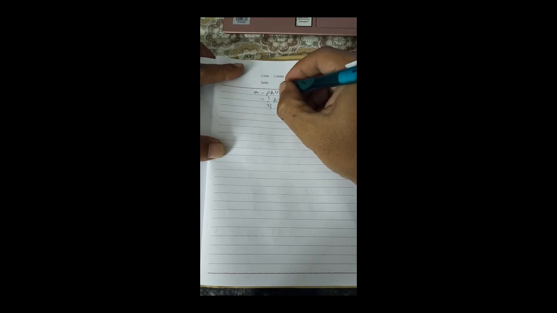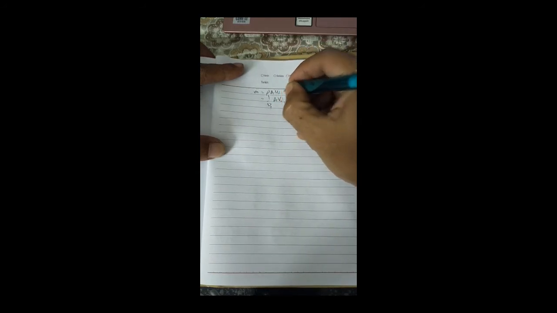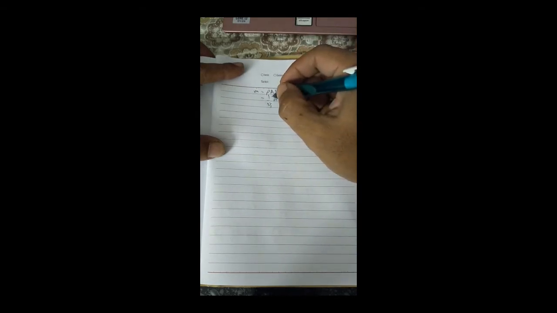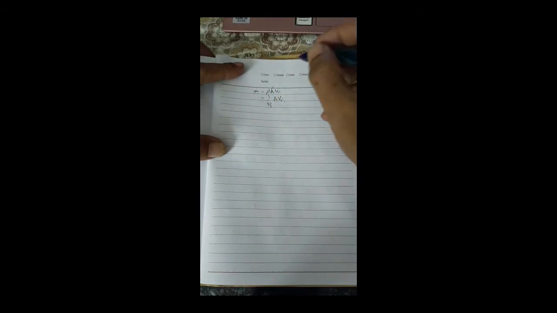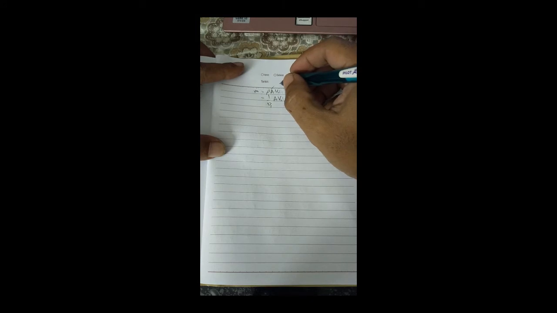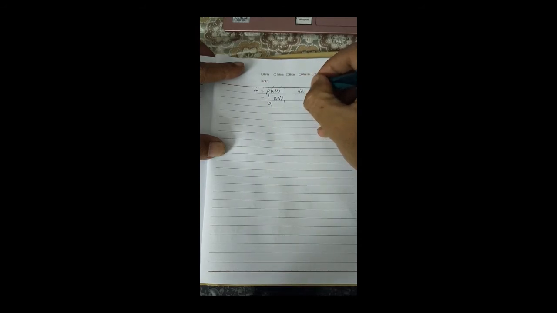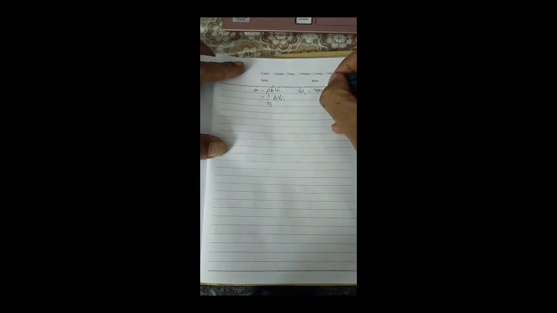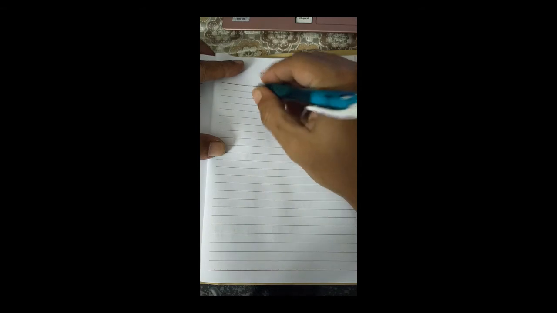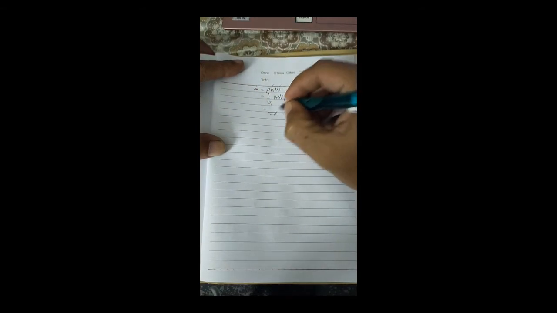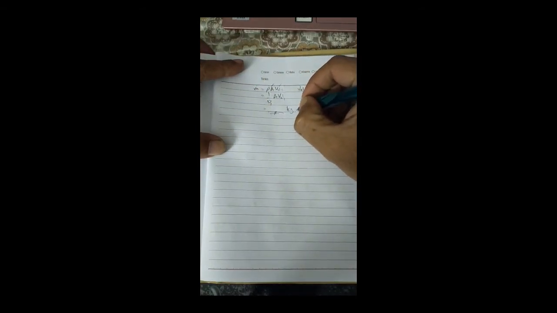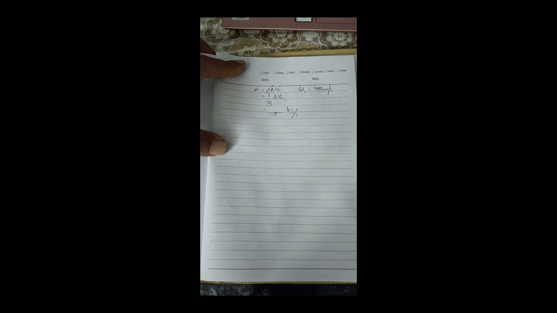This is your inlet velocity, V1. The area has been given in the question, and the inlet velocity is also given: V1 is 200 meter per second. So we can get the mass flow rate in kg per second.